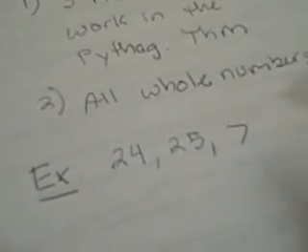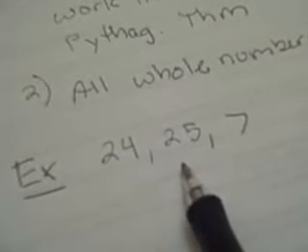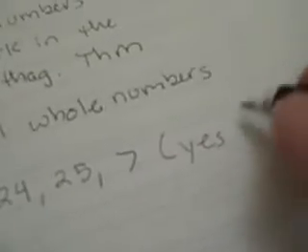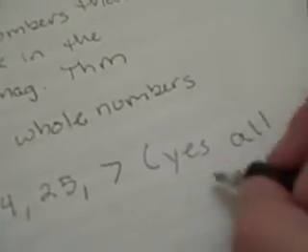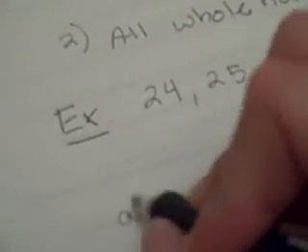The first thing that we want to look at if we're determining whether or not this is a Pythagorean triple is, do we have all whole numbers? So, yep, check. Yes, all whole numbers. Check. Now we need to check, does it work in the Pythagorean theorem?